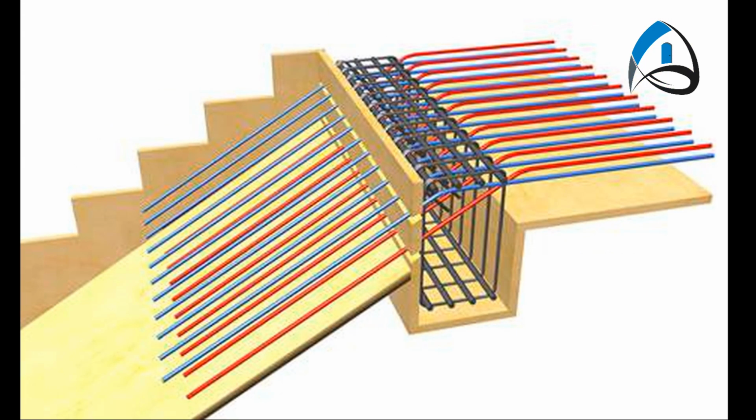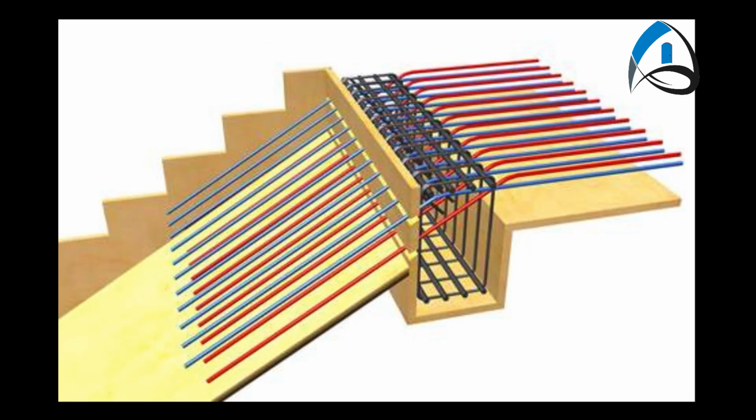Starter bars at the top of the staircase. The lower rebars of the staircase are not continued into the staircase slab and therefore, they are not presented.